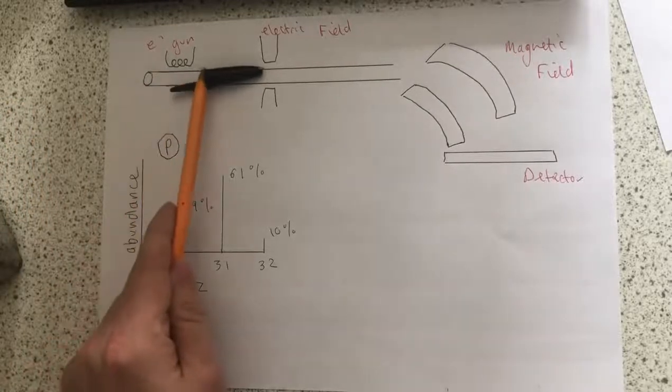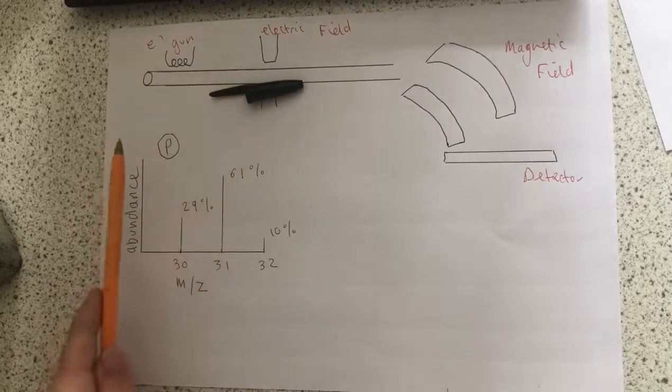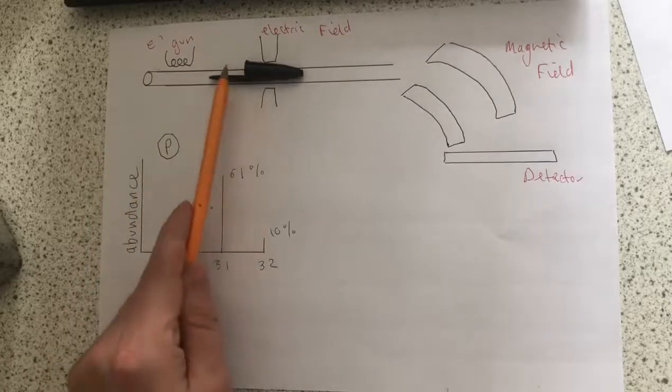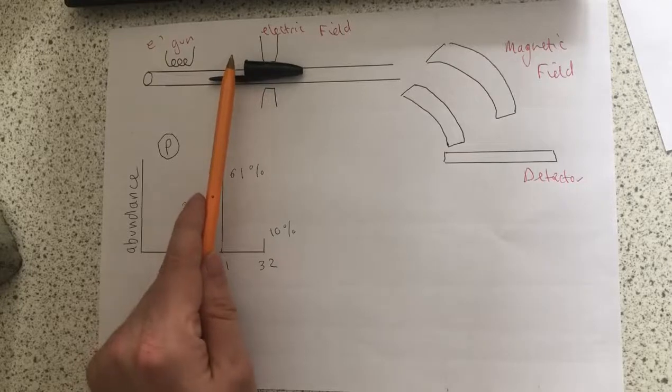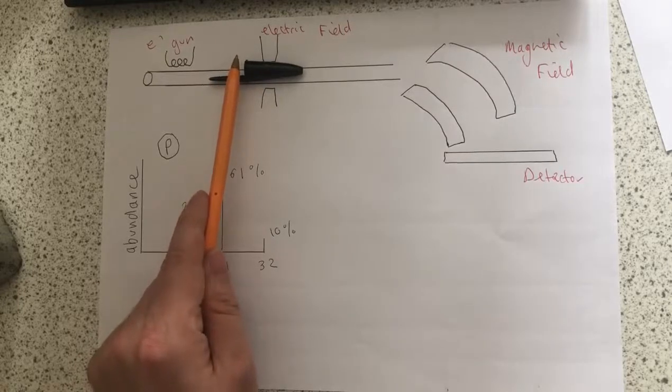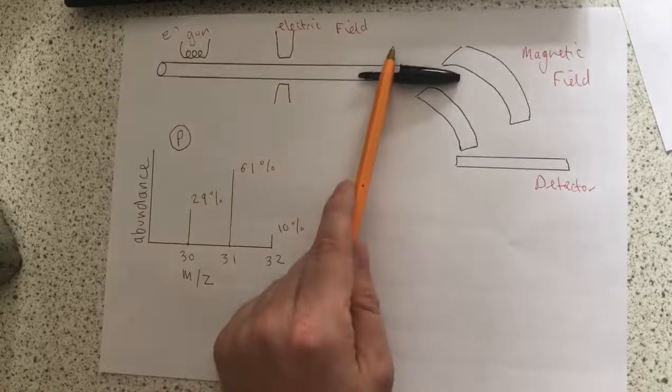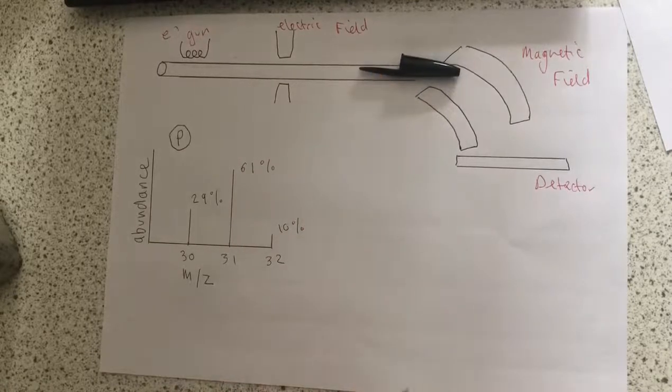Your sample then hits an electric field. Now, as it has a positive charge, it will get accelerated by that electric field. It'll start going really fast. It will get to the curved magnetic field.